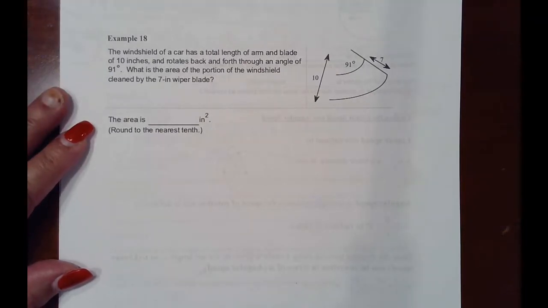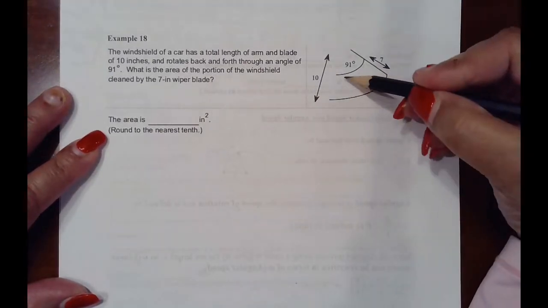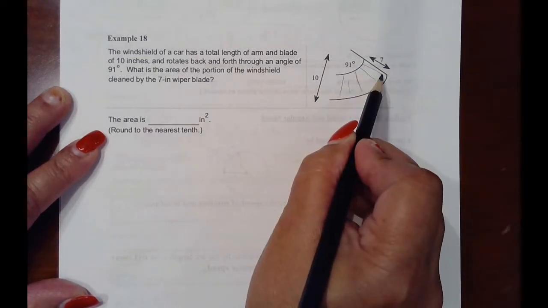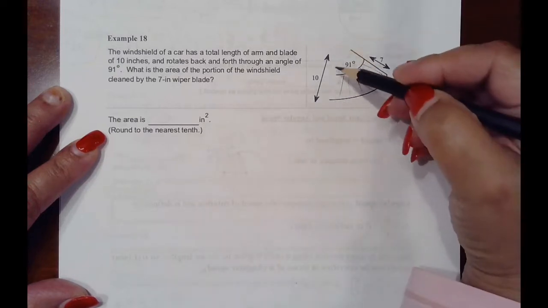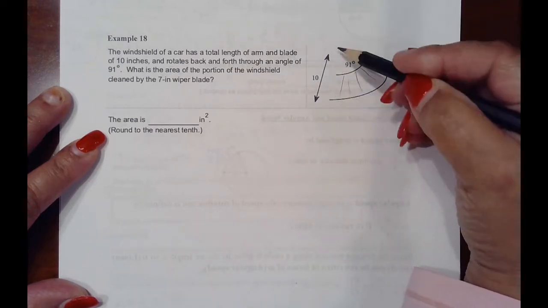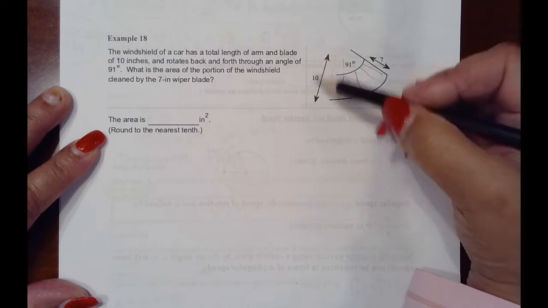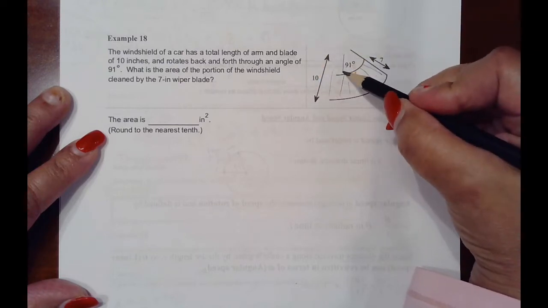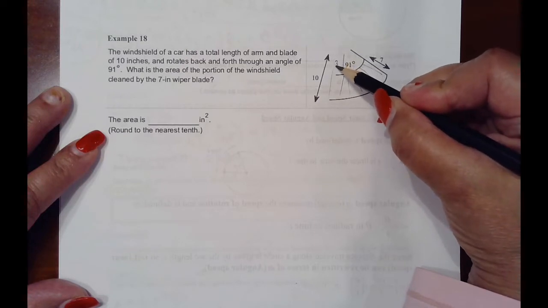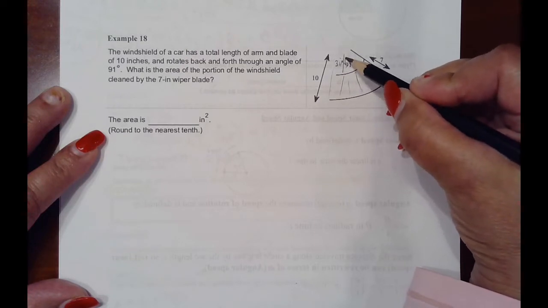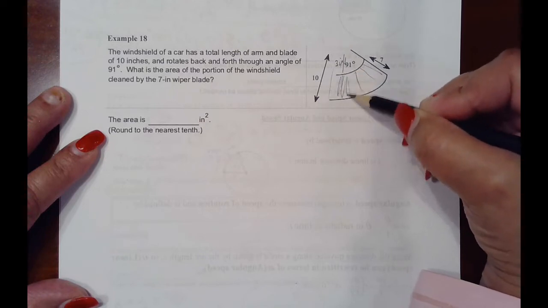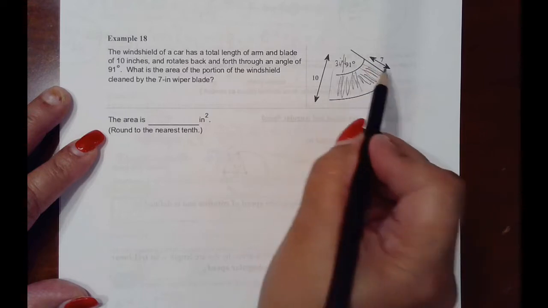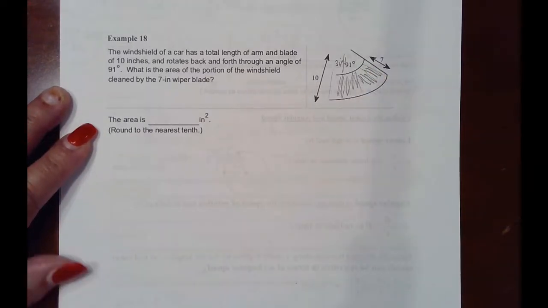So basically in this problem, the only thing that's getting wiped out is this. So what you could do is the area of this entire sector from the top to the bottom using this 10-inch as the radius, and then you could take out the 3 inches at the top, what would be wiped out with that, leaving you with just the portion of the window that gets wiped by the 7-inch blade. So I'm going to do this in parts.